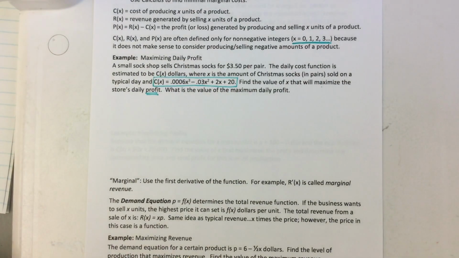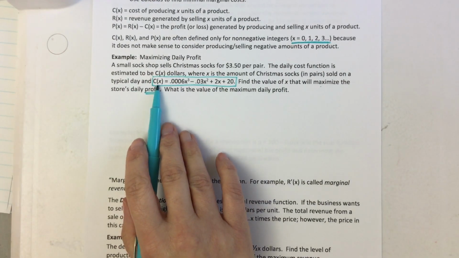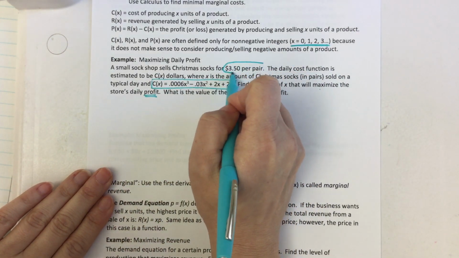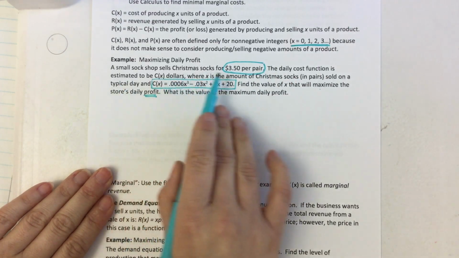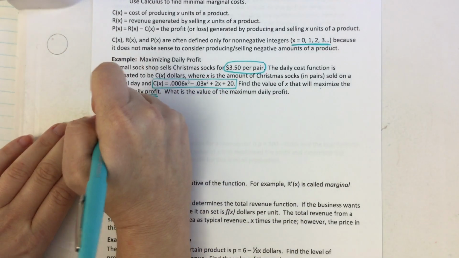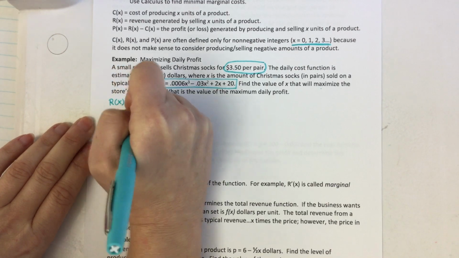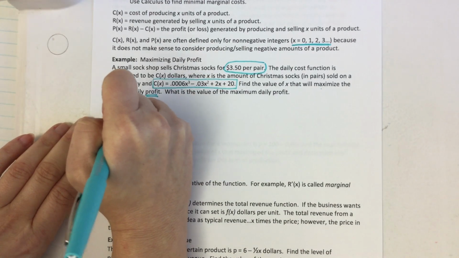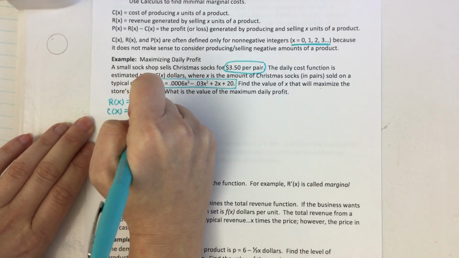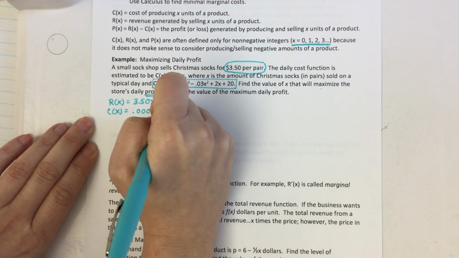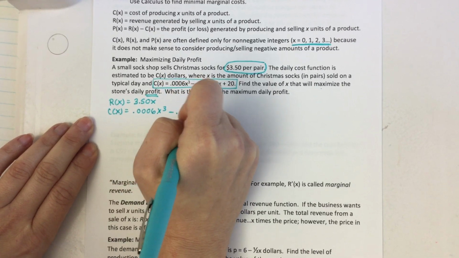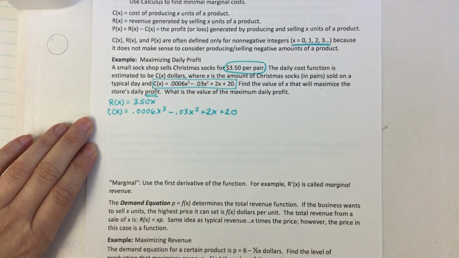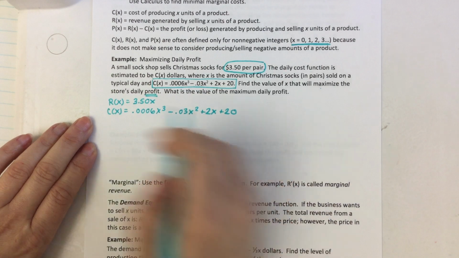We want to maximize profit. The only function that they gave us was cost. Well, we can figure out revenue. Revenue is how much money you're collecting. They're selling the socks for $3.50 per pair, so the revenue is $3.50 times X. The cost, they're paying their bills, is 0.0006x cubed minus 0.03x squared plus 2x plus 20. That's the cost. We want to maximize profit.